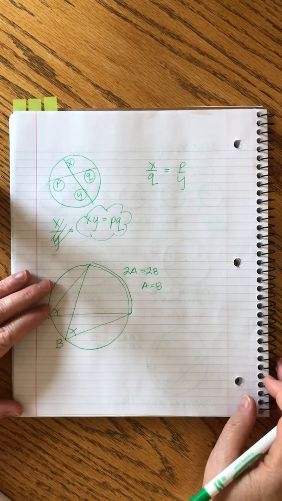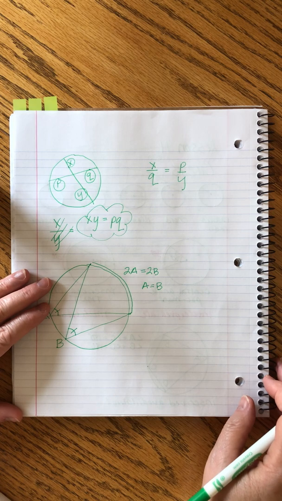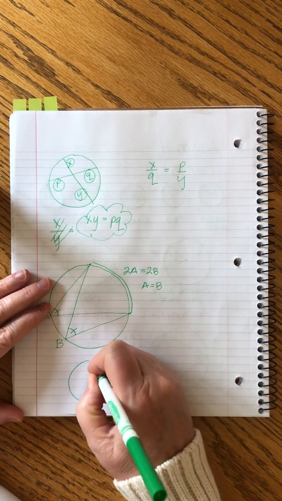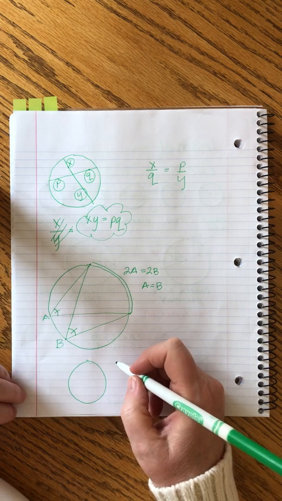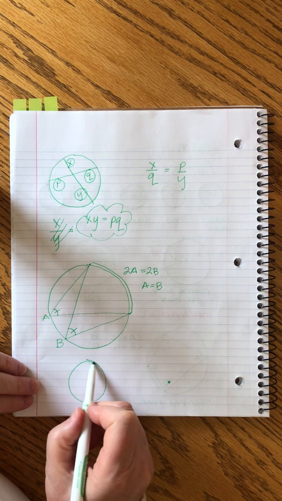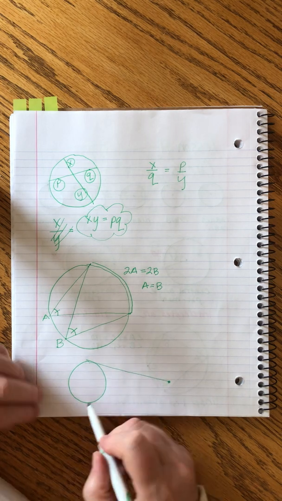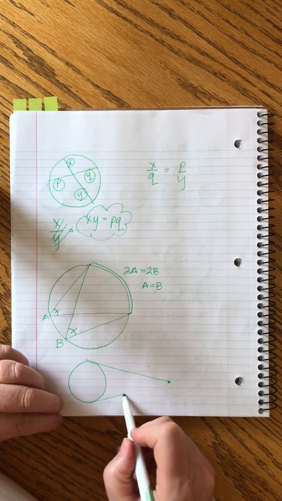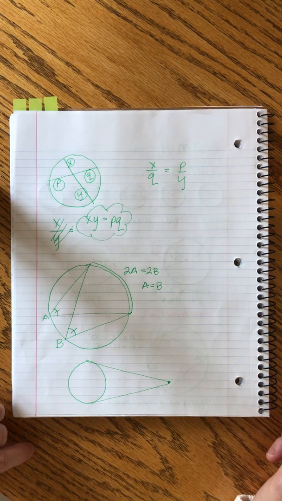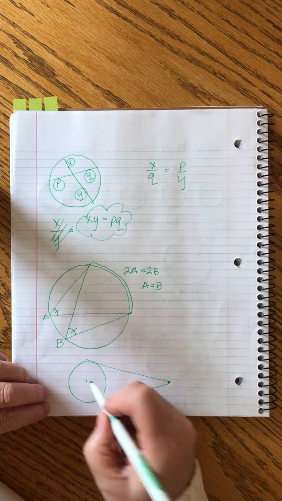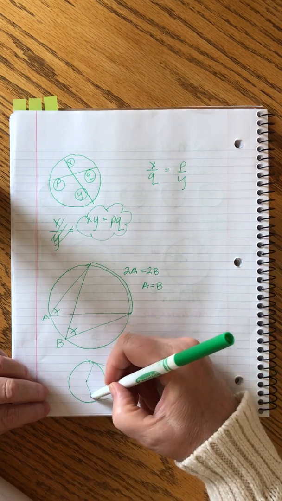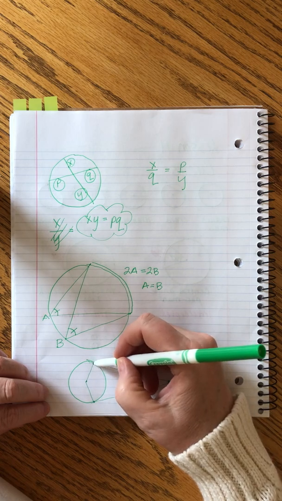And then the last part has to do with tangents. Let's say we have a circle. Let's say that there's a point outside the circle and there's a tangent coming off the circle and connecting at that point. Then we'll have a radius going to the point of the tangent, right?